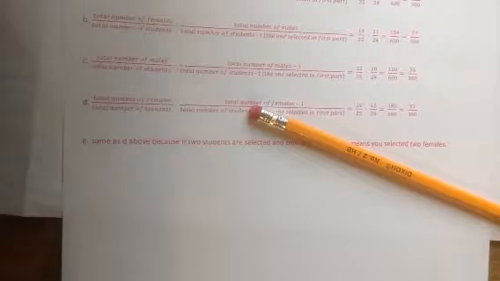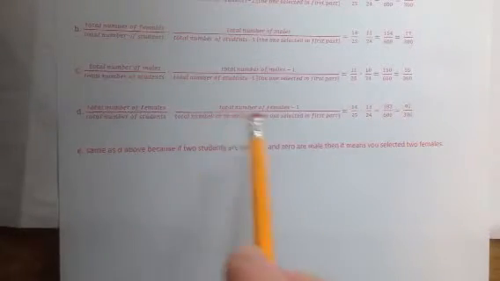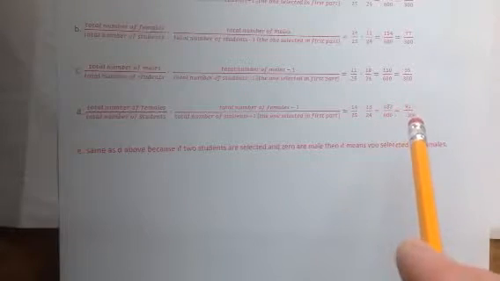Next one, D, 2 females. Similar in terms of structure of the equation. You've got a total of 14 females and 11 males, and then you have the total number of females minus 1, so we've got 13 now, over 25, and the 13 is over 24. That gives us 182 over 600, or 91 over 300.